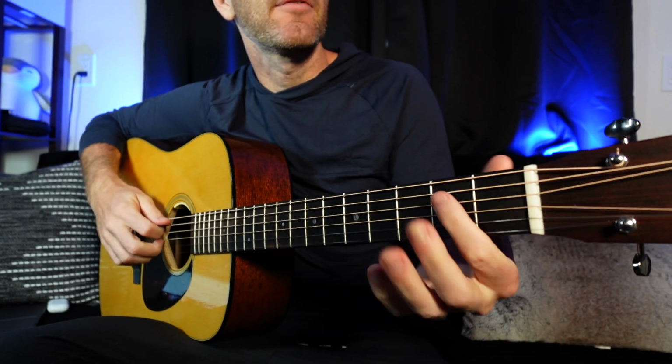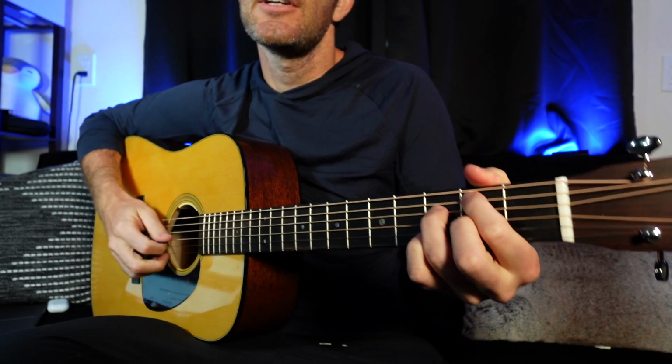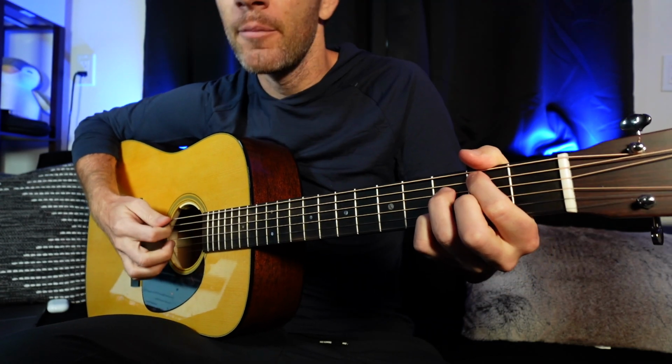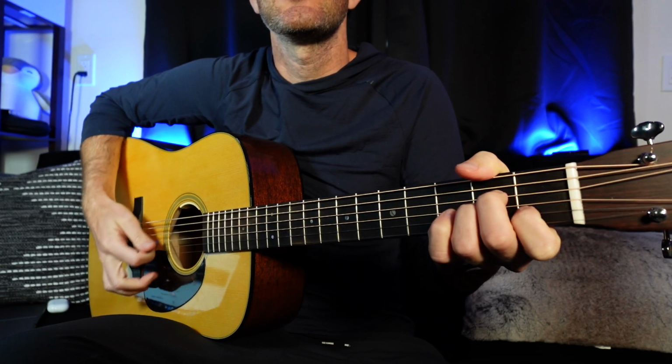So again, it's super easy. Here's B minor 7 flat 5. It's 2 on the A string, 3 on the D string, 2 on the G string, 3 on the B string. Okay, so 2, 3, 2, 3. Now let's use it first as a transition between that C and A minor chord.